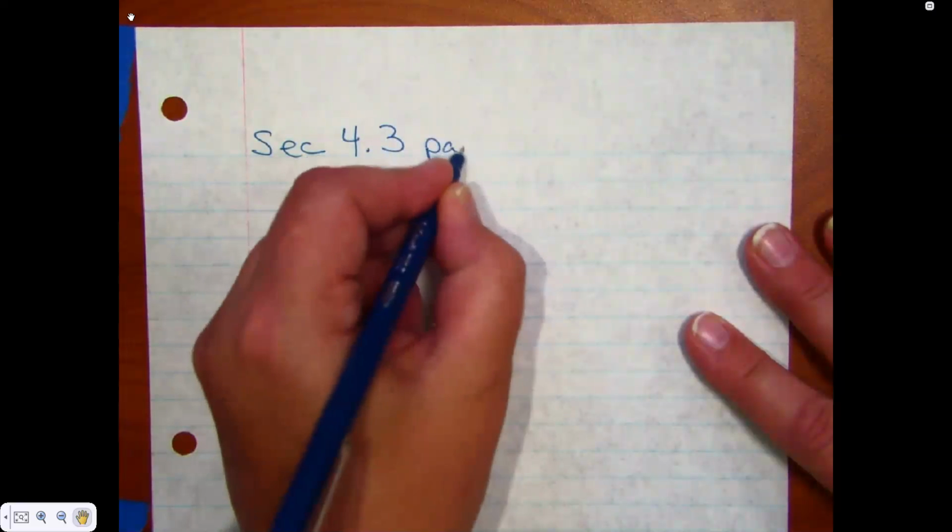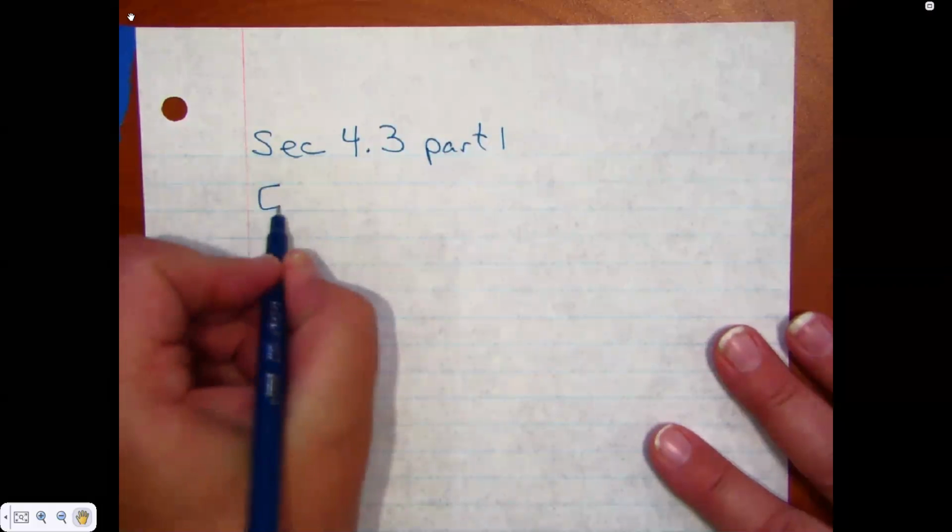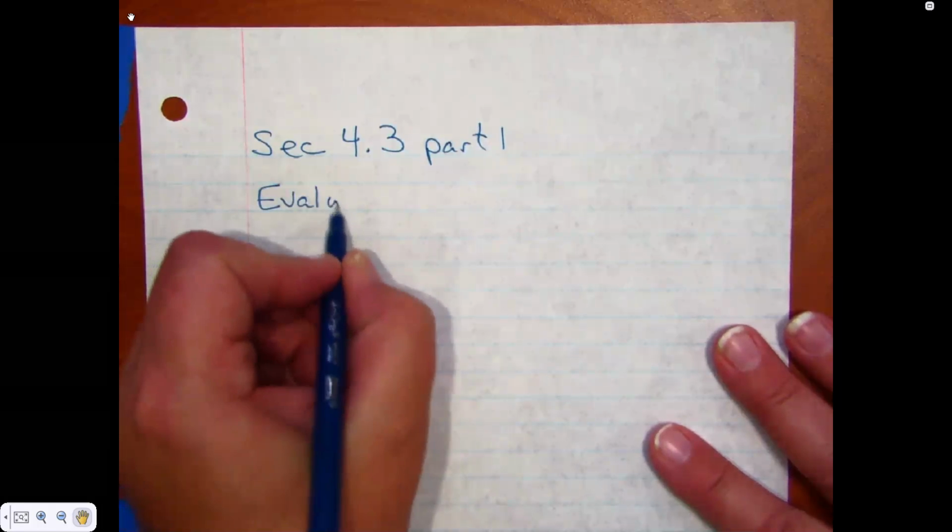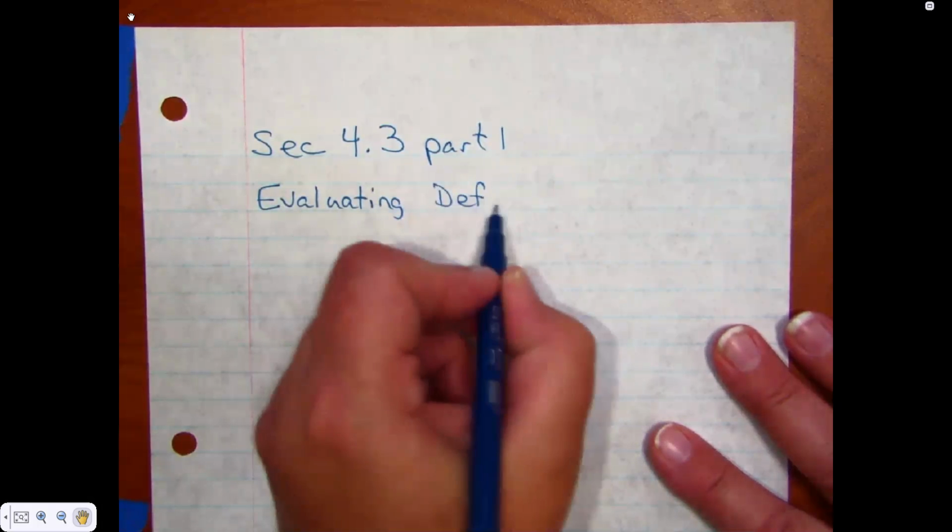So we're going to go right to section 4.3, part 1. And we're going to talk about what's called, I think we've said it a couple times. Well, we talked about integrals, but we're going to be specifically evaluating definite integrals.